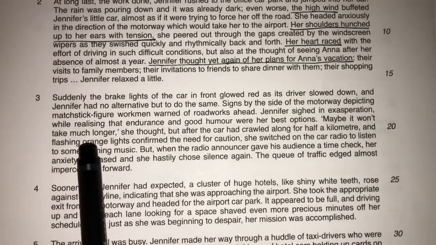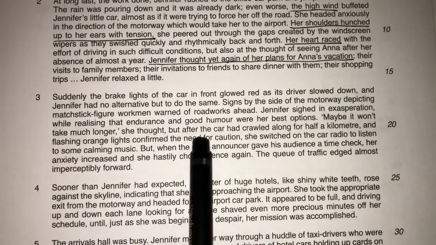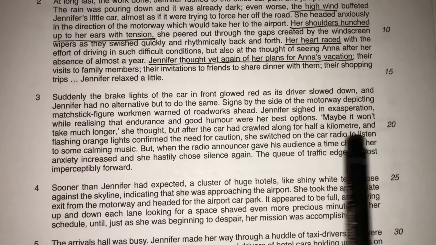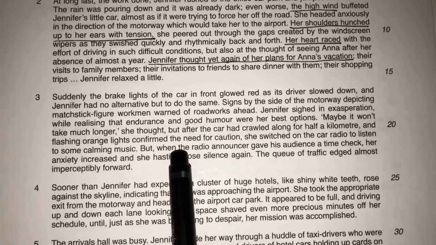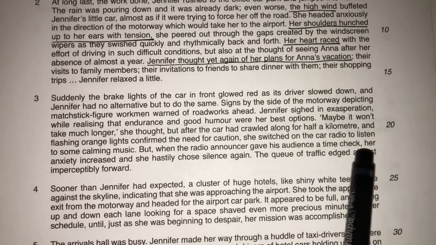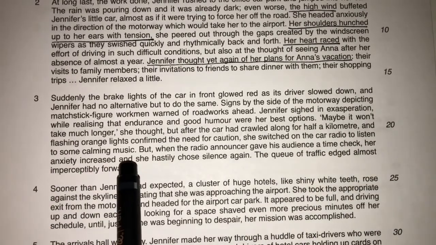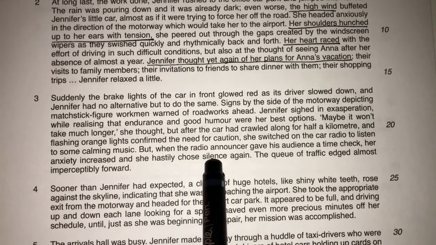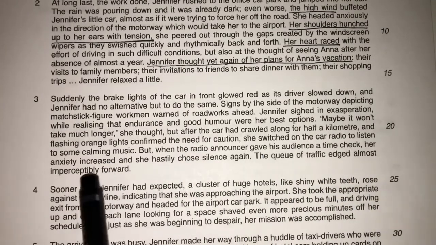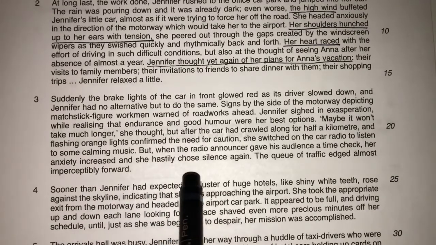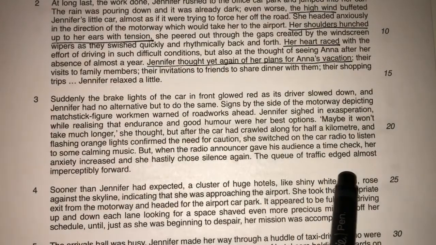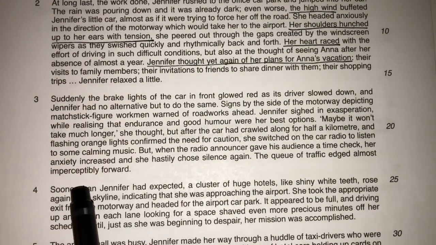Maybe it won't take much longer, she thought. But after the car had crawled along for half a kilometer and flashing orange lights confirmed the need for caution, she switched on the car radio to listen to some calming music. But when the radio announcer gave his audience a time check, her anxiety increased and she hastily chose silence again. The queue of traffic edged almost imperceptibly forward.